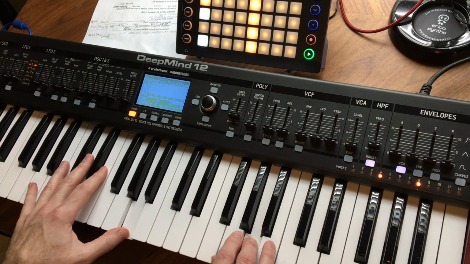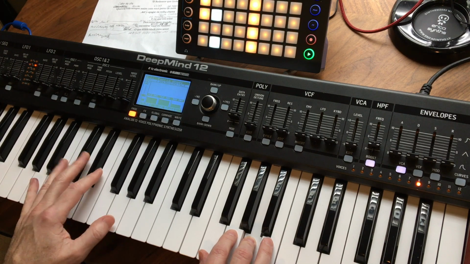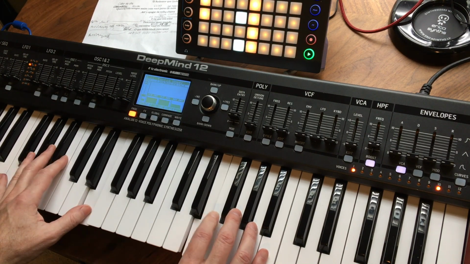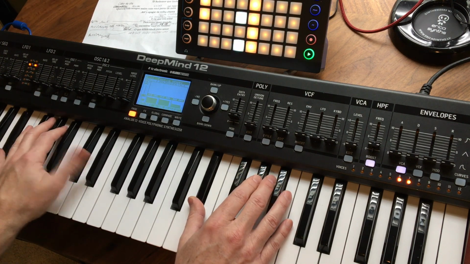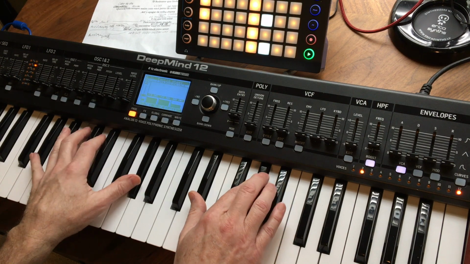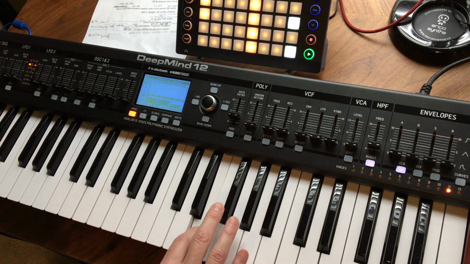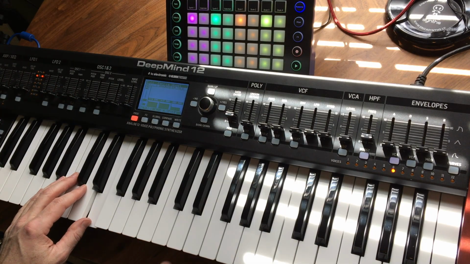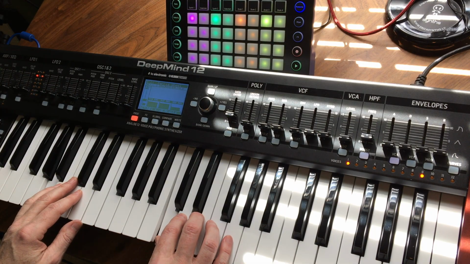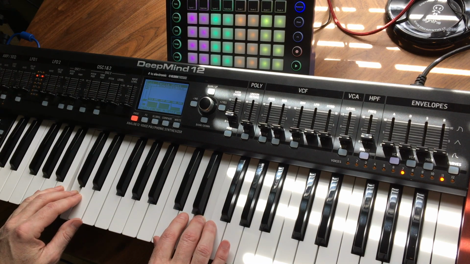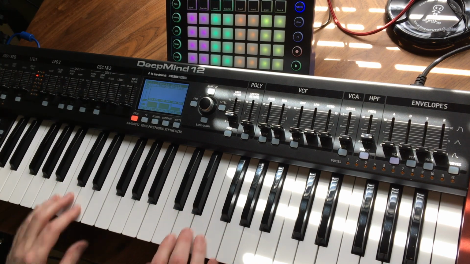I think you can see the potential of having synth 1 under your left hand and synth 2 under your right hand. Here I have an automated bass line on my left hand and an automated chord on my right hand.